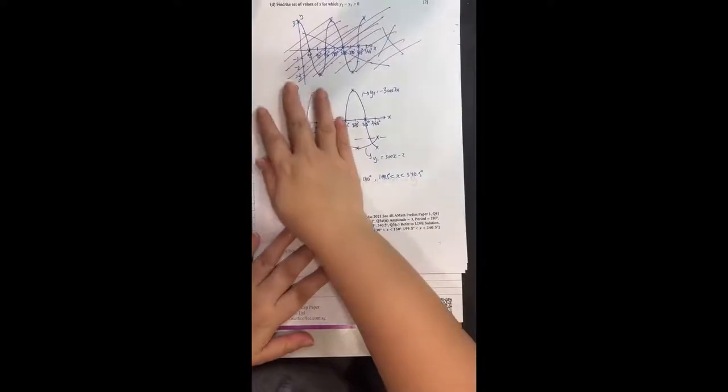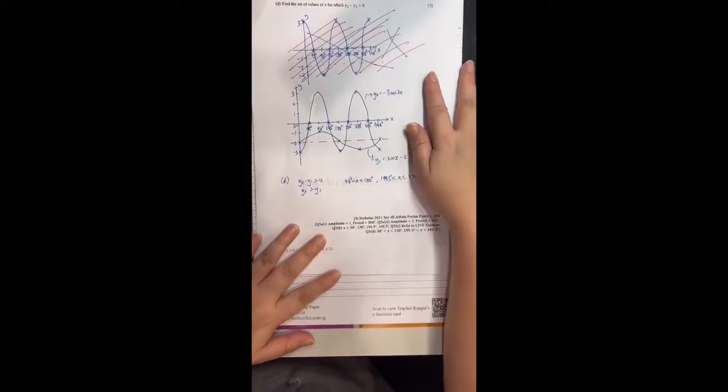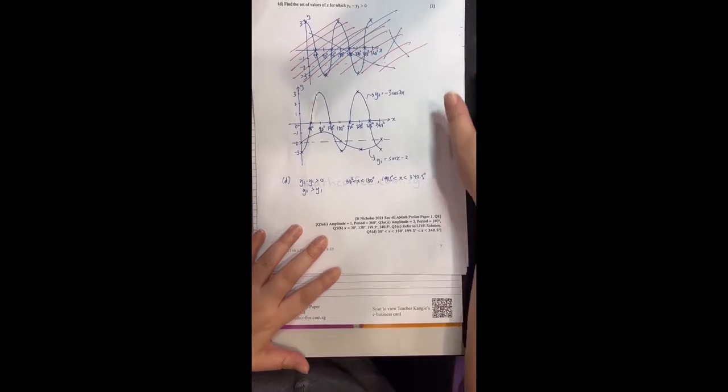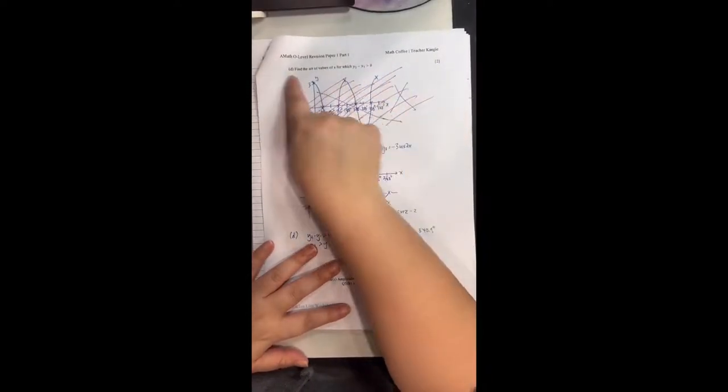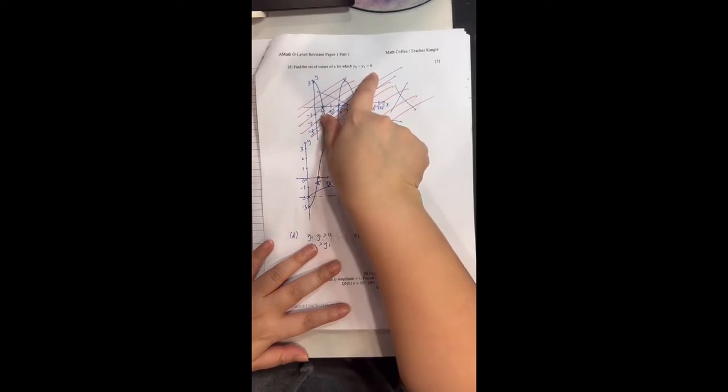Okay, so now after we plot the graph, this is how you draw the graph. Next, this part D. A lot of students don't know what they want from this one. Go to where you start with sine, here.